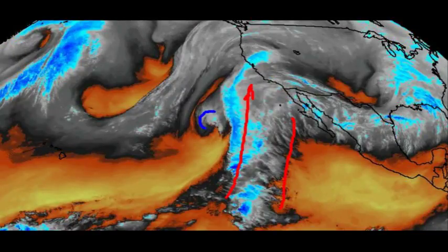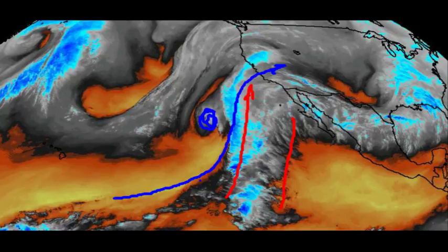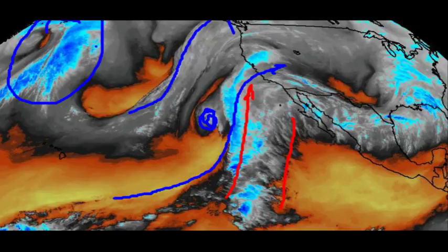And just behind that, you can see we've got a low pressure system. We've got indications of jet stream activity right there. And looks like a second jet perhaps a little bit further west there, and another storm system lurking south of the Aleutian Islands.